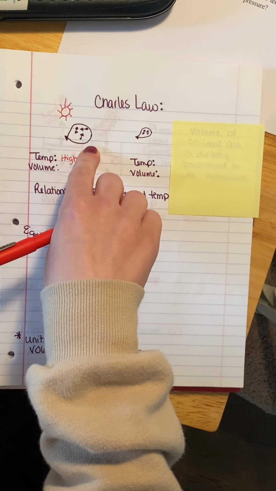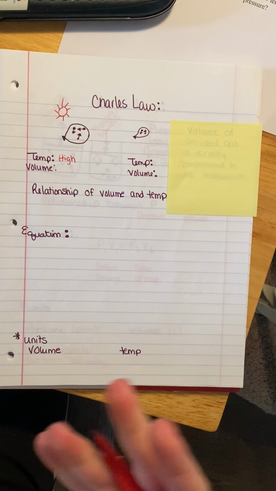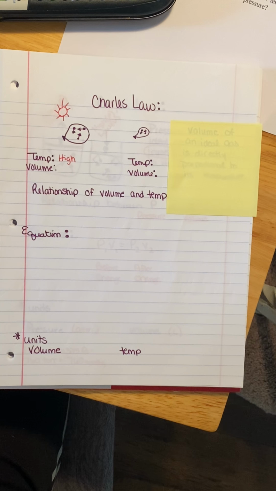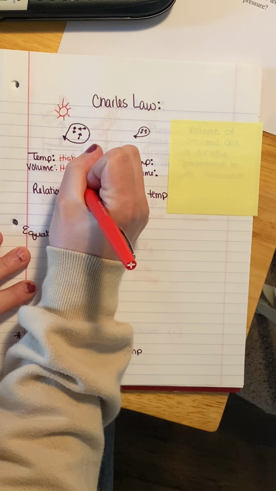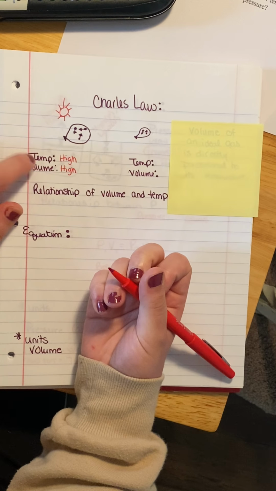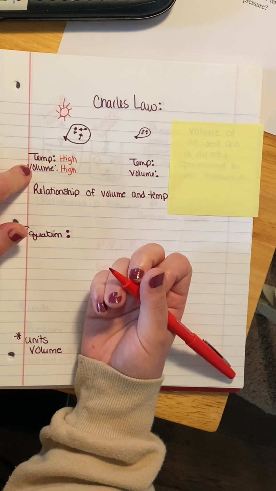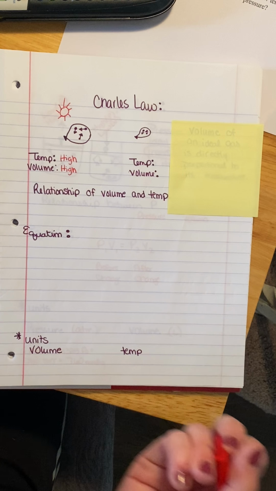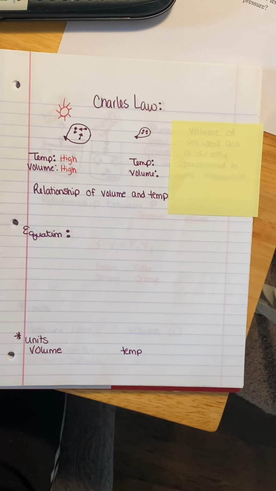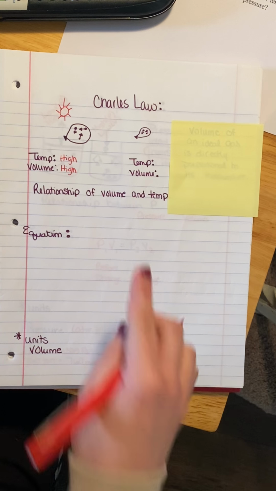So when the temperature is high, the gas particles tend to speed up and start to expand that balloon. So the volume is probably also going to be high. So when the temperature goes up, the volume increases. And this is also an experiment you guys can feel free to do at home. All right, so high temperature is equivalent to a high volume.